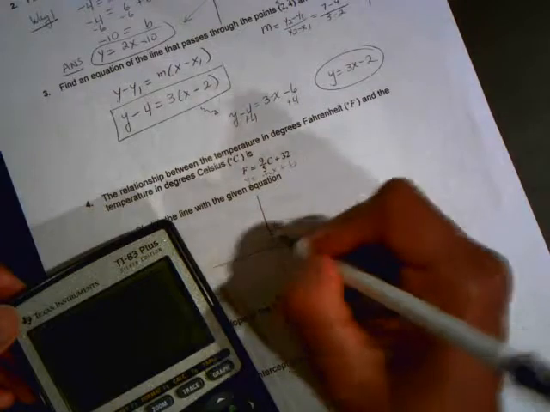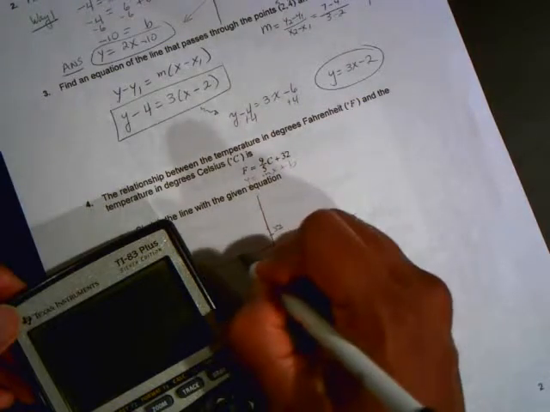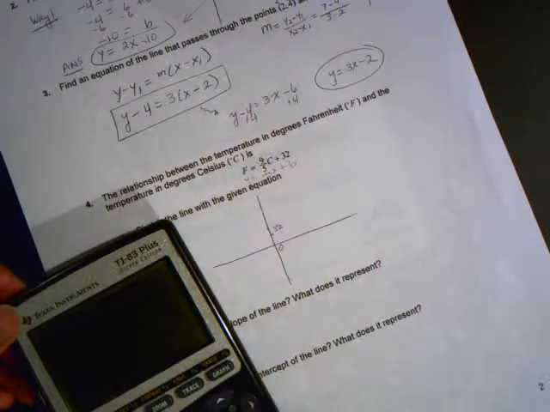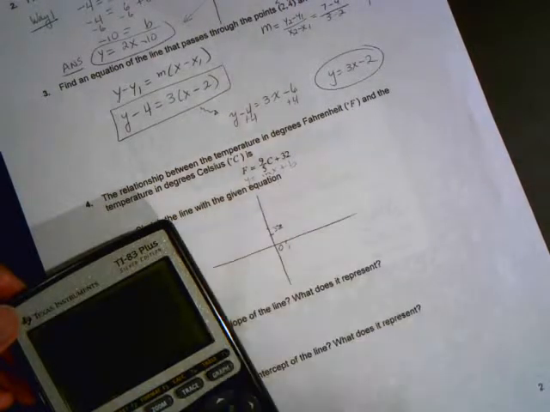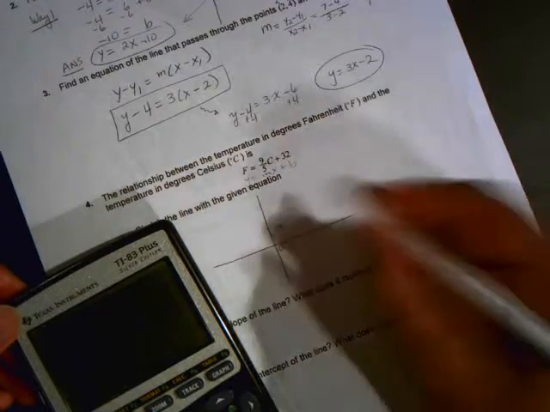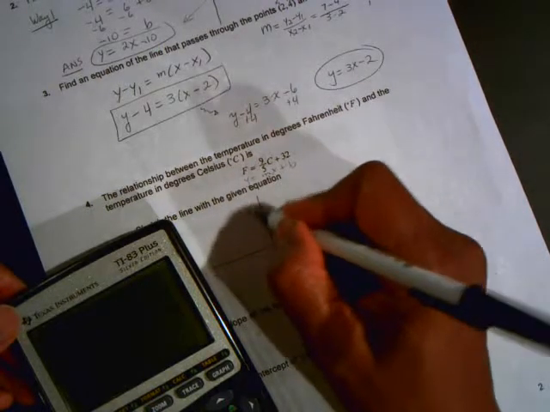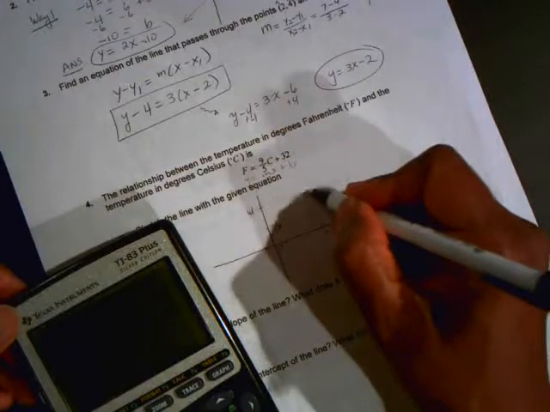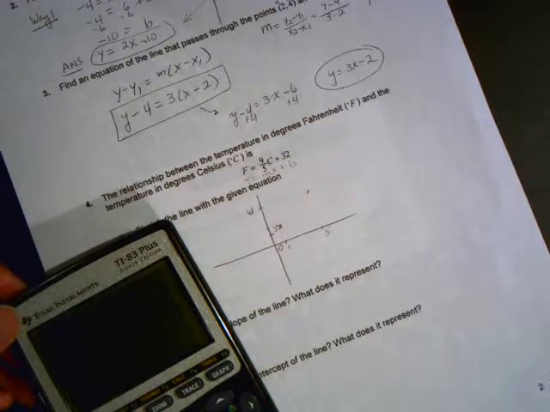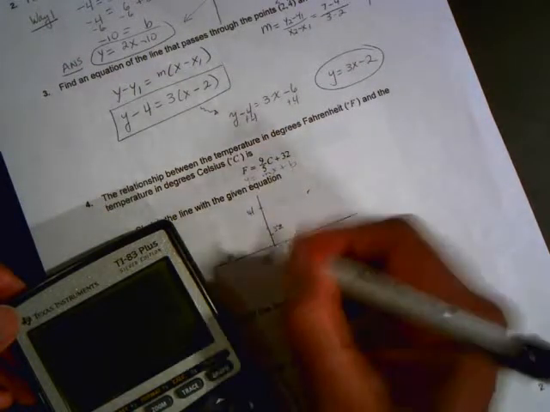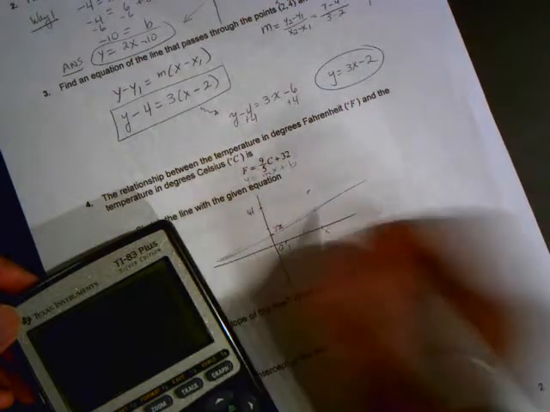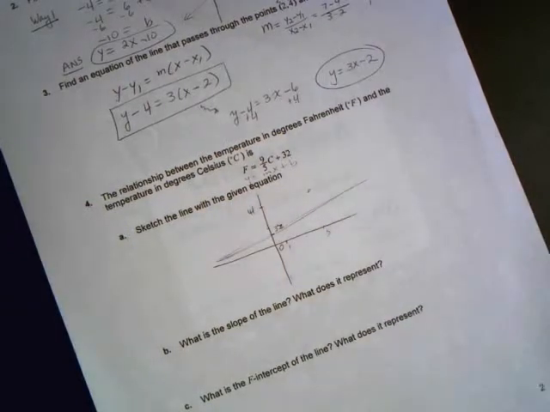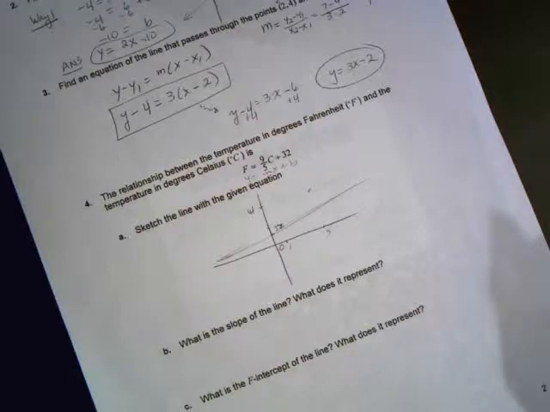Okay, so the line goes kind of like this. You can trace a few more values. Type in 5, 41. So let's say 41 is there. Okay, so -5 takes me here. It's slowly increasing. On WebAssign, you'll be given a graphing tool. There's a tutorial. Be sure to try and see how it works.